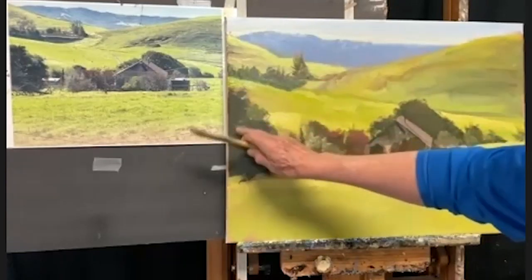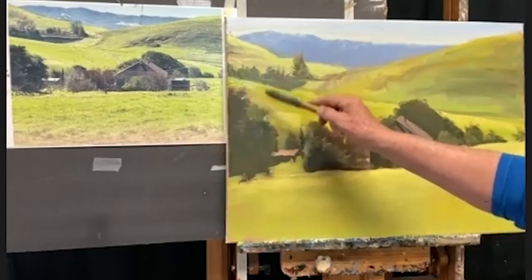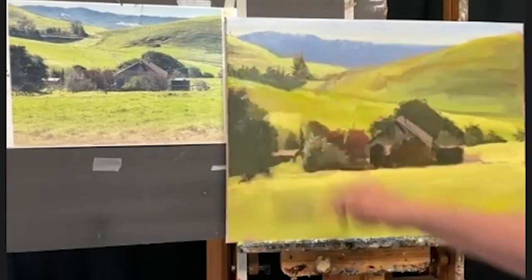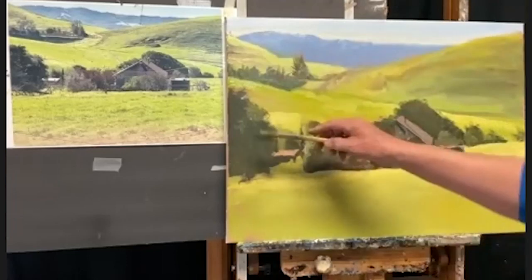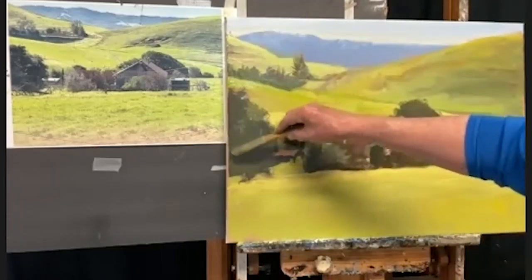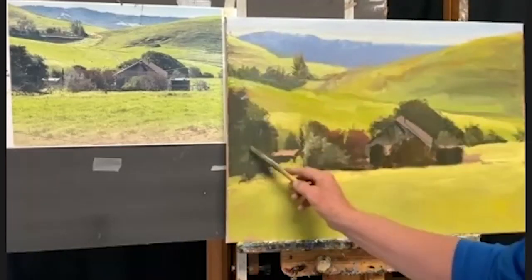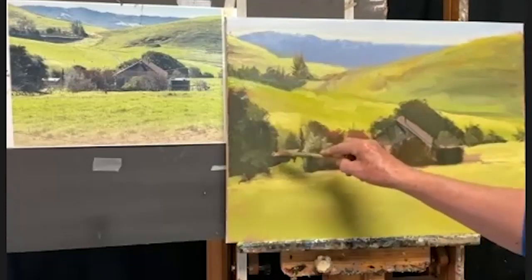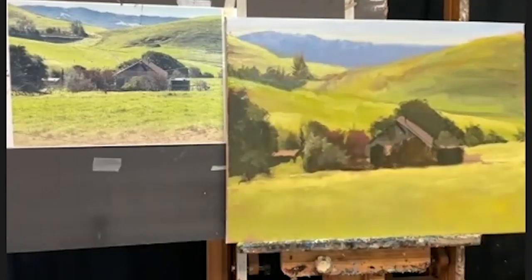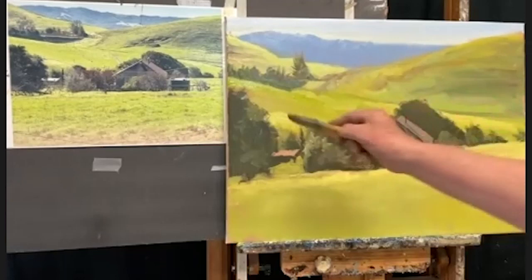These are too light. And then a little darker. We see a little bit of brush in here. A little bit back in there. There we go. It's a little too strong there.